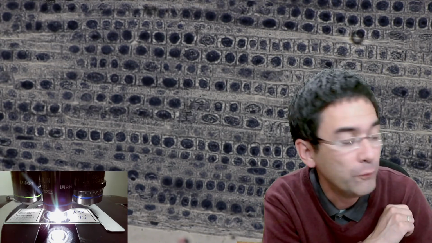And I think I have to go up with the magnification a little bit more. So I'm using 40 times now. 60 times is the maximum that I want to use today. I'm just realizing that it's still a little bit dark, but I think it'll be fine.